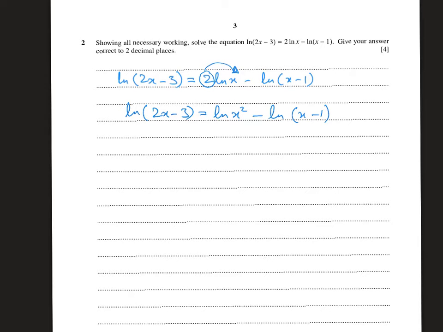And now we can simply use the property of log. For example, on the right hand side we can see ln a minus ln b, which equals ln a over b. So this will give us ln x squared over x minus 1. And on the left hand side we have only one term, so we don't need to simplify. And since we have ln on both sides, we can cancel them. So this will give us 2x minus 3 equals x squared over x minus 1.